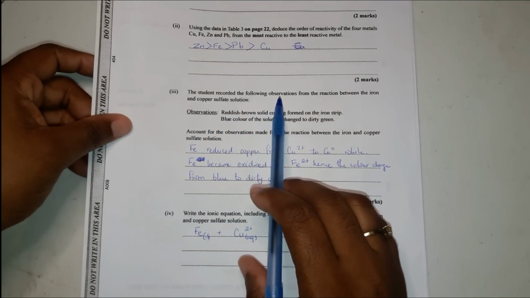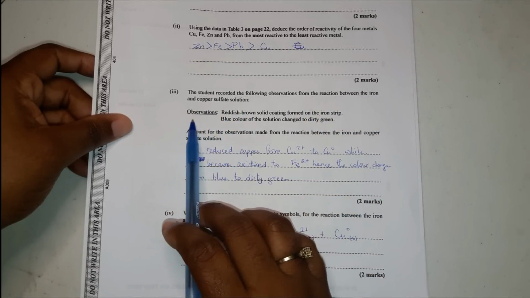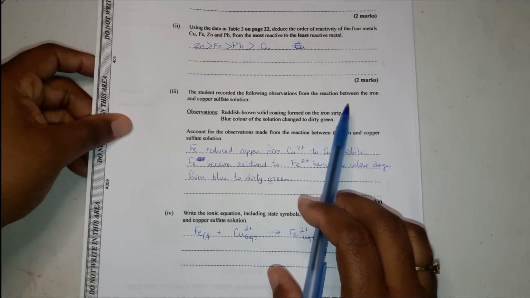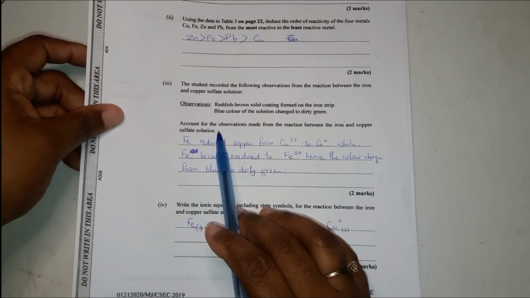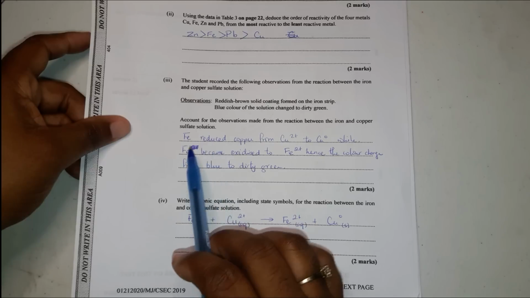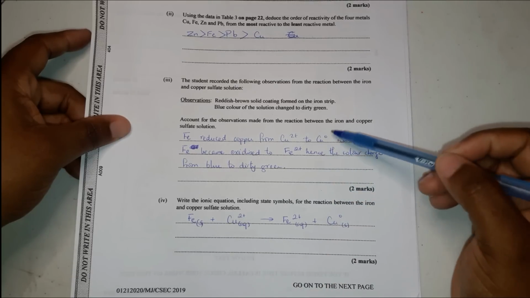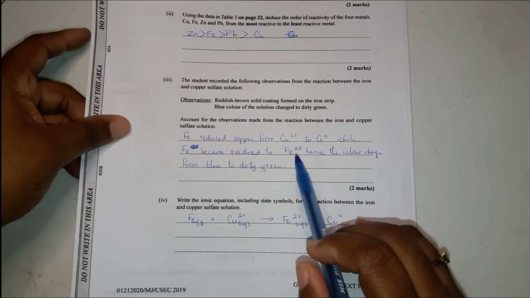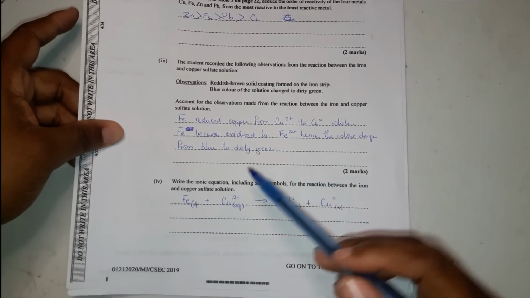The student recorded the following observations from the reaction between the iron and copper sulfate solution. Observations: reddish brown solid coating formed on the iron strip. Blue color of the solution changed to dirty green. Account for the observations made from the reaction between the iron and the copper sulfate solution. Iron reduced copper from Cu2+ to copper. That's the reddish brownish color. Iron became oxidized to Fe2+, hence the color change from blue to dirty green.